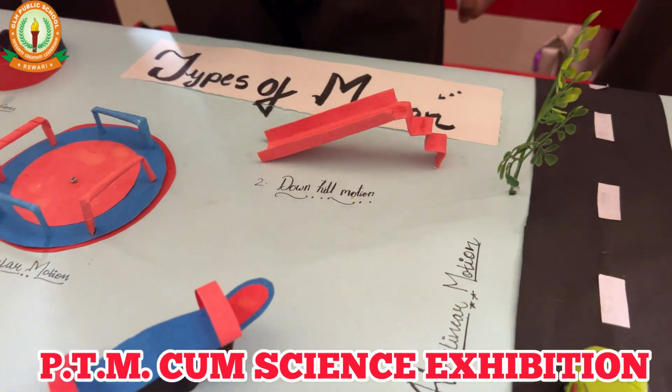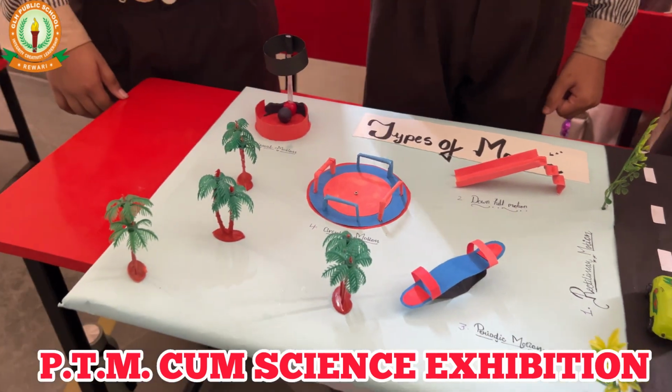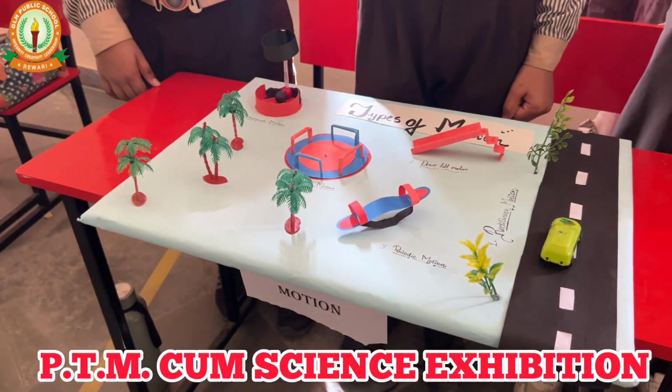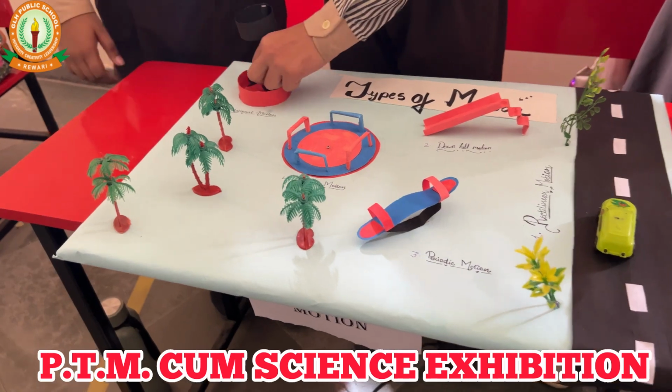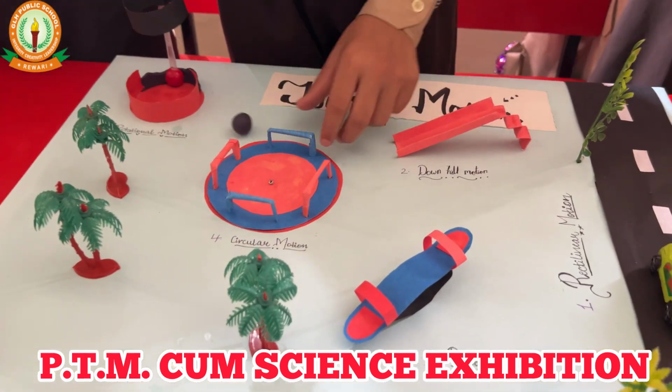Now, the second one is downhill motion. Downhill motion means someone or something is moving downward on a slope. This is a good example of downhill motion.